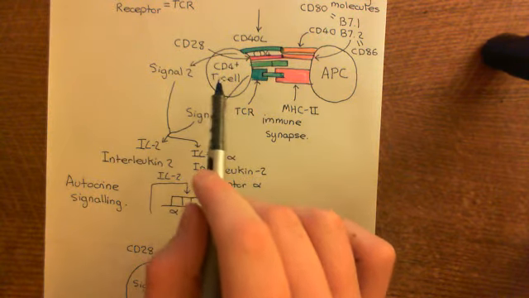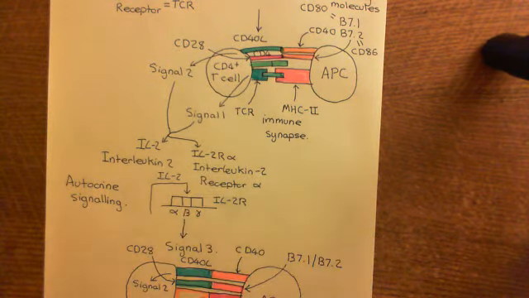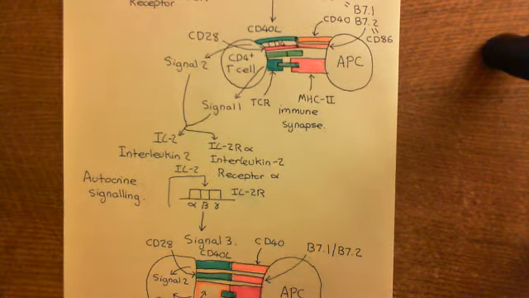So CD4 positive T cells also have something to do with the cell-mediated immune response, but we'll initially concentrate on the humoral response, then we'll come on to the cell-mediated response, and we'll return back to the CD4 positive T cells, the CD8 positive T cells then.